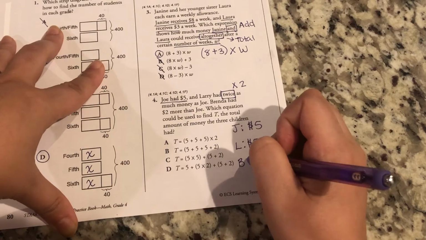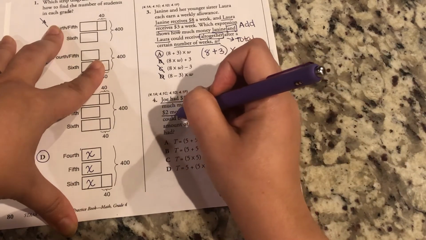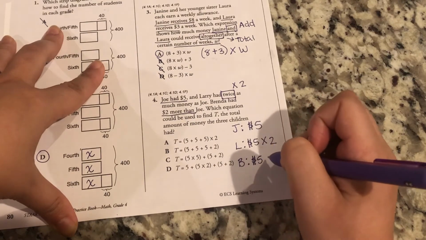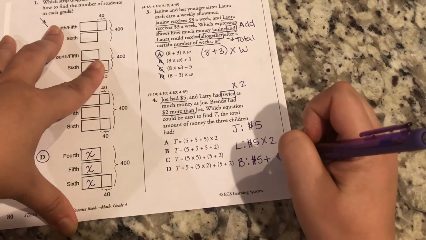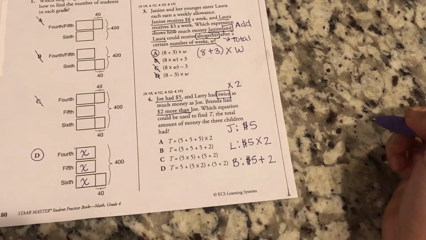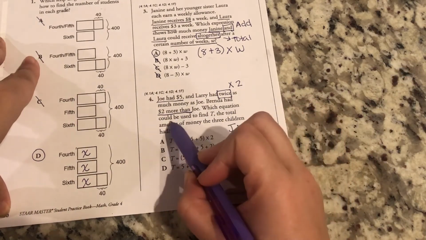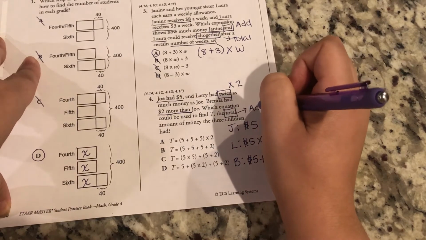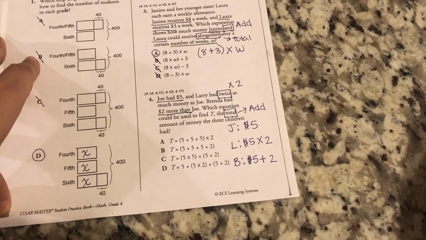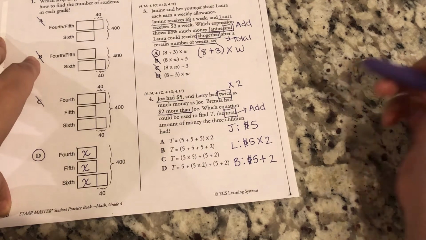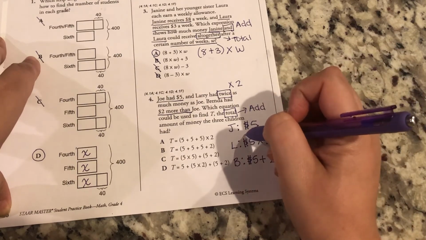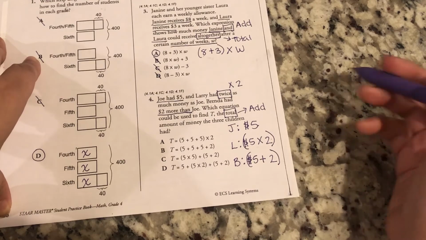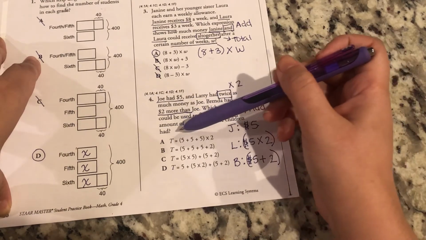Then we have the third child, Brenda. Brenda had $2 more than Joe. Okay, so we know Joe had $5 plus, because it says more, 2, because it says $2 more. So now they want us to find which equation could be used to find T, the total. So remember, to find the total, we also have to add. So we want to find the total amount of money the 3 children had. So we're going to have to add $5 plus 5 times 2 plus 5 plus 2. All these 3 together. So let's look at letter A.